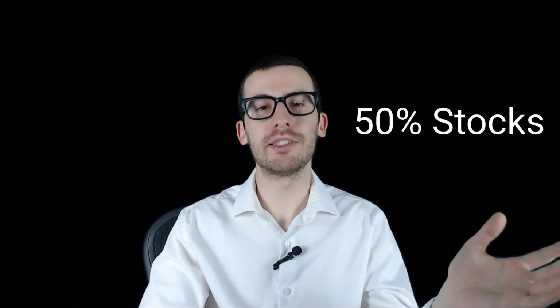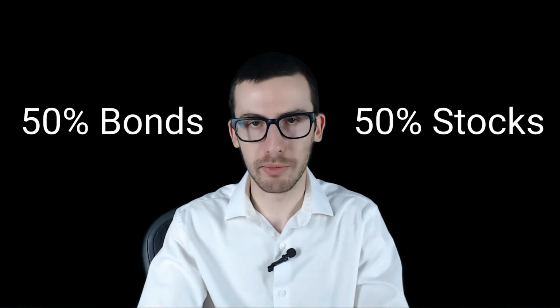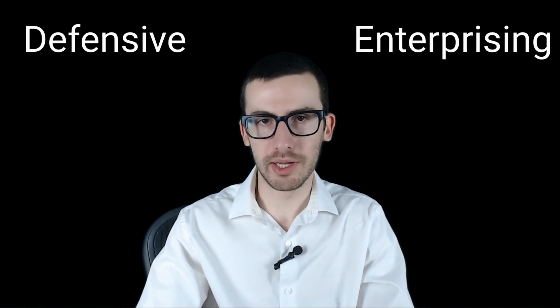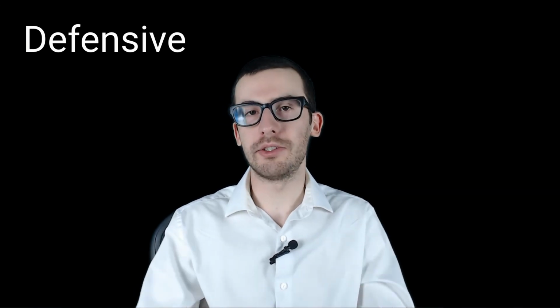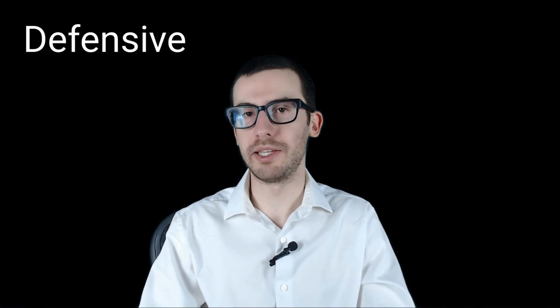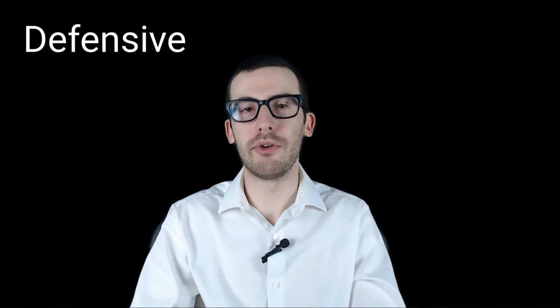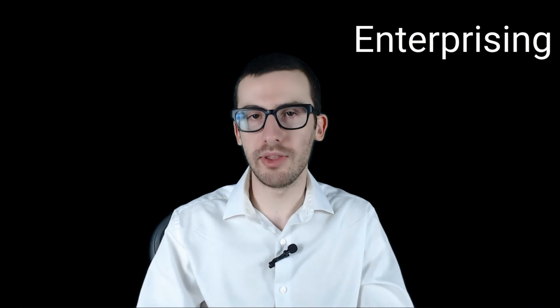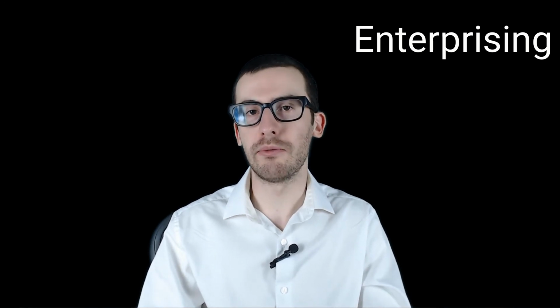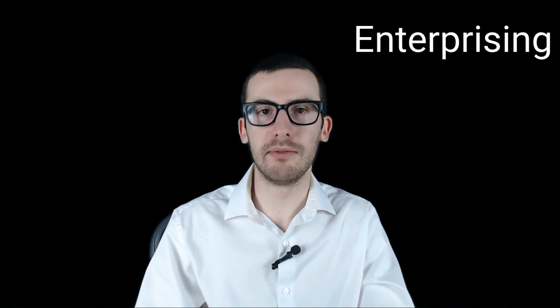Graham's suggestion is surprisingly simple. He suggests an allocation of 50% stocks and 50% bonds for most investors. Now, that can change somewhat depending on whether you're a defensive investor or an enterprising investor. Defensive investors are looking for a conservative set of investments that requires minimal effort on their part. Enterprising investors, on the other hand, are willing to put in the extra time and effort it takes for dynamic portfolio management, research, and the selection of individual investments.